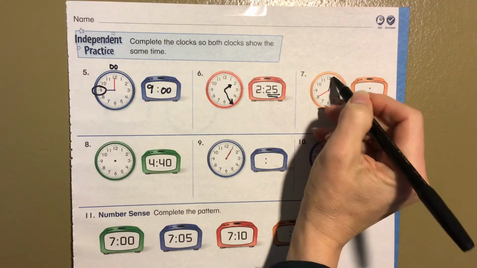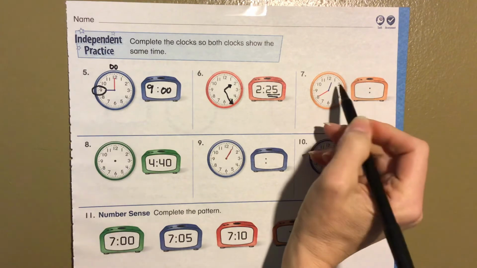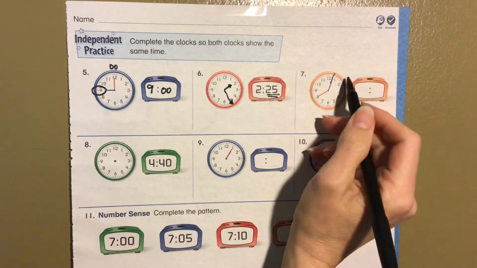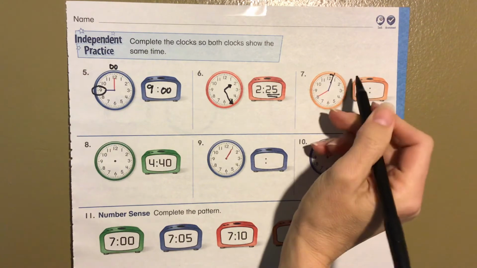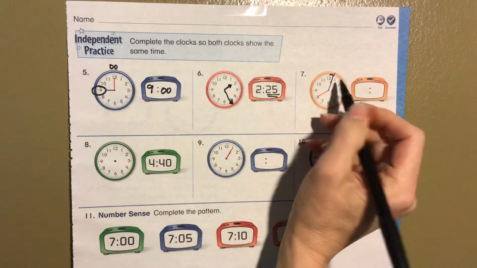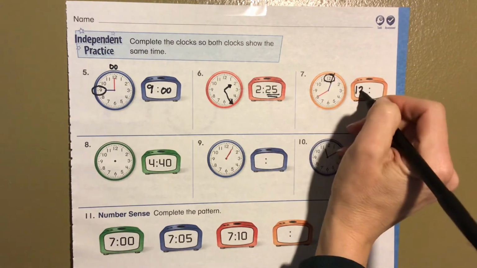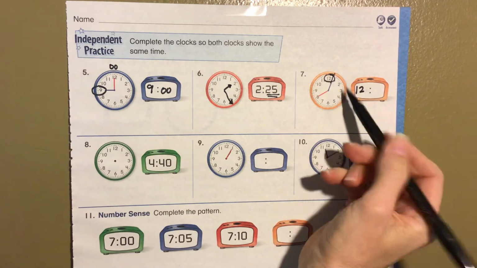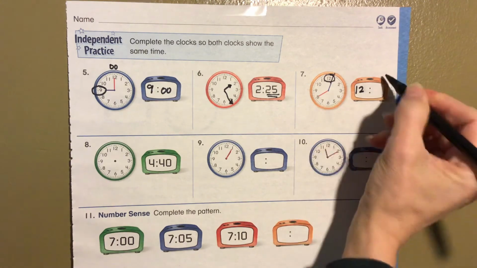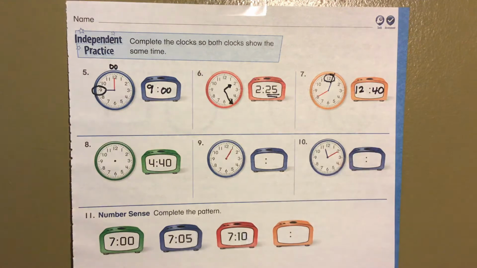It's between the 12 and the 1. Now, I always said we go to the smaller number, but we're going to go to the number that was the time right before. I know that's a little bit tricky on that one. So we're actually going to go on this one to 12 o'clock. So 12, and then what's our minute hand pointing to? I'm going to start right here at 30, 35, 40. So it's 12:40 right there.